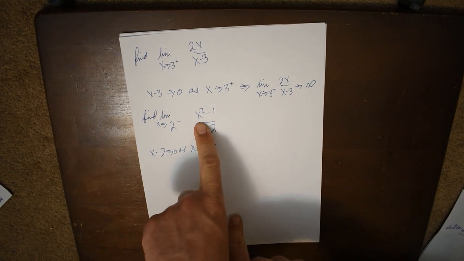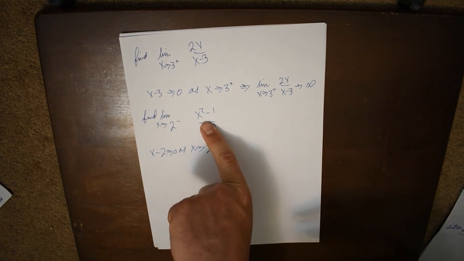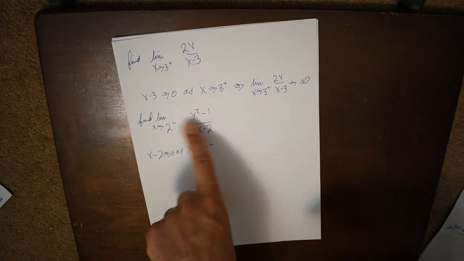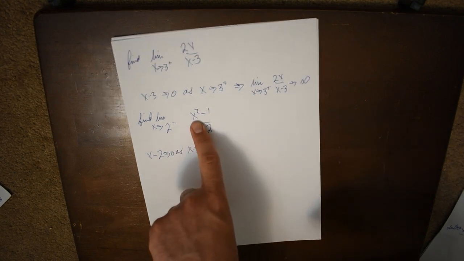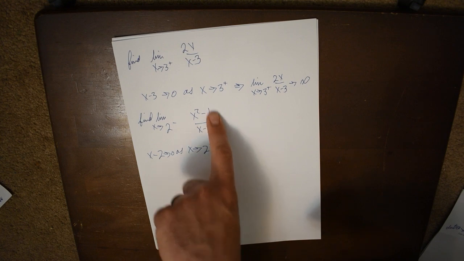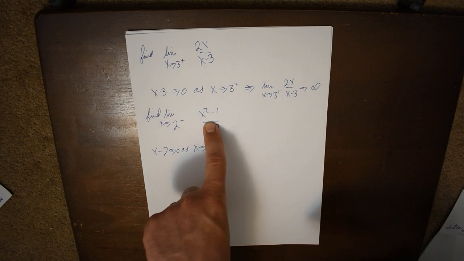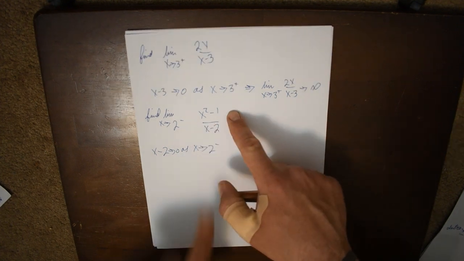When we're really close to 2, x squared minus 1 is always positive. It doesn't matter if we're to the left of 2 or to the right of 2. When we're really close to 2, that thing's really close to 4, and we're going to take 1 away from it. So that numerator is really close to 3. The important thing is that numerator is always going to be positive.